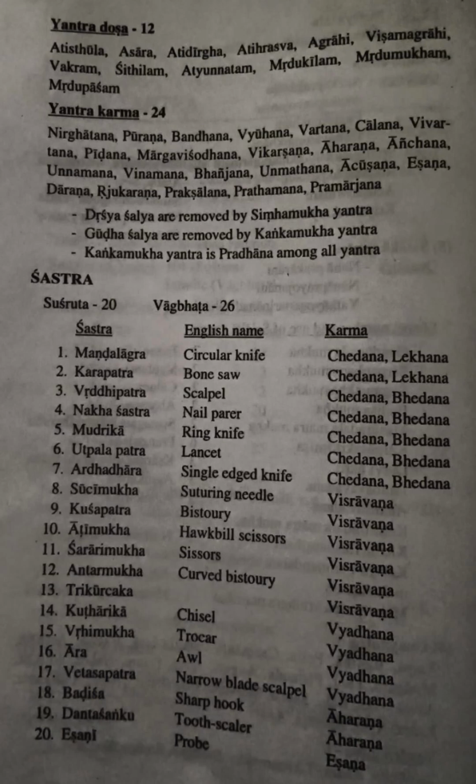So the Shastras are Mandalagra, Karapatra, Vriddhipatra, Nakashastra, Mudriga, Ulpalapatra, Ardhadara. These are the first 7 Shastras. The first 2, Mandalagra and Karapatra, are both used for Chedana and Lekhana karma, and from Vriddhipatra till Ardhadara Shastra it is used for Chedana and Bhedana karma. For that we are using Vriddhipatra, Nakashastra, Mudriga, Ulpalapatra, Ardhadara Shastra.